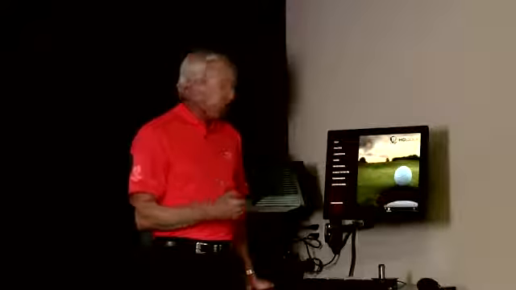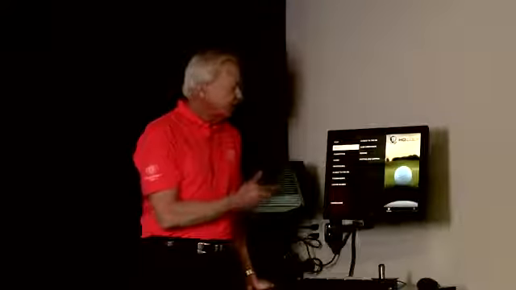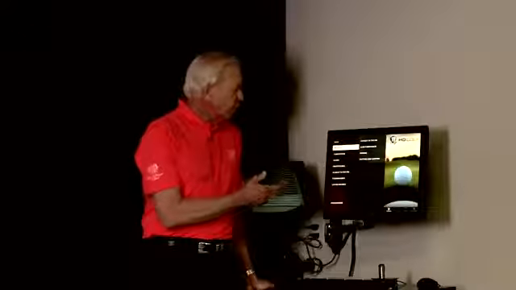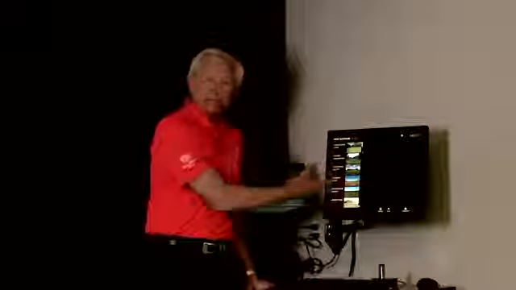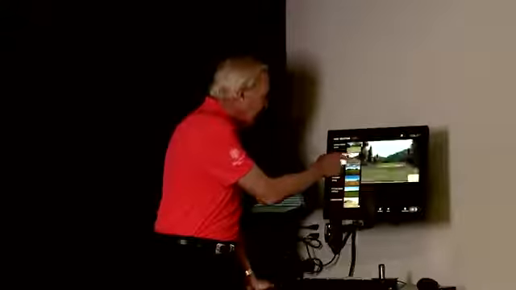I love to practice, so when you touch practice, you're able to go to these different areas: closest to the pin, club comparison, which is an easy way to fit your golf clubs, driving range, putting green, and chipping. So if I go to driving, I'm on a driving range, and I can pick any driving range I'd like to go to. It's really cool. So let's go to dynamic driving.